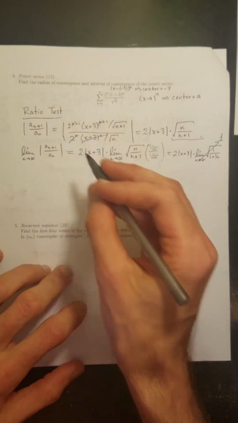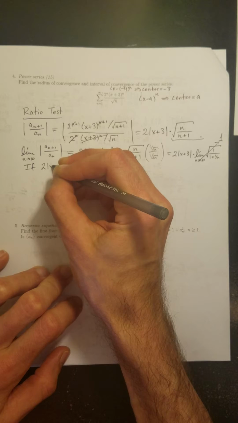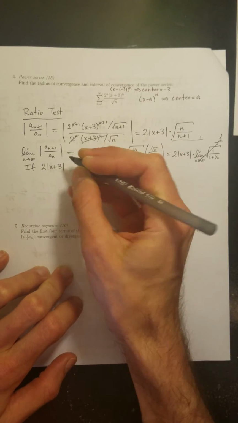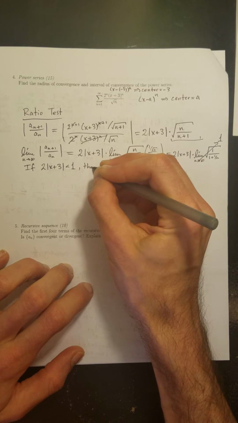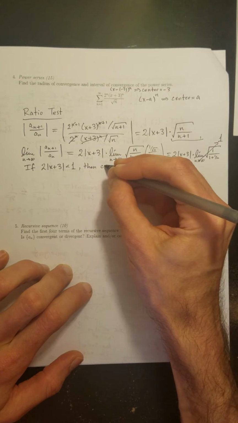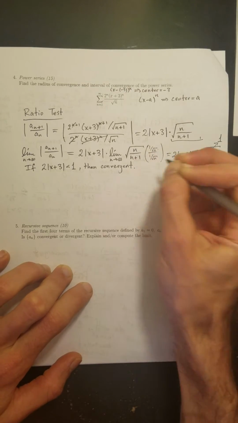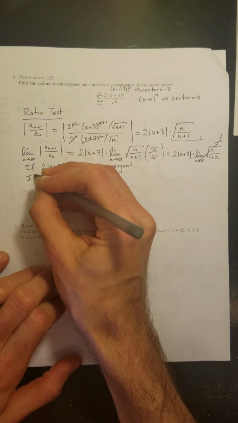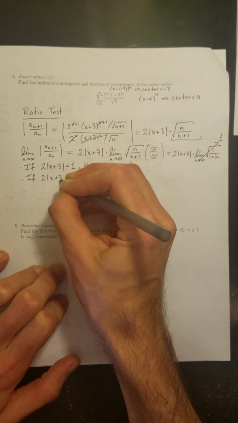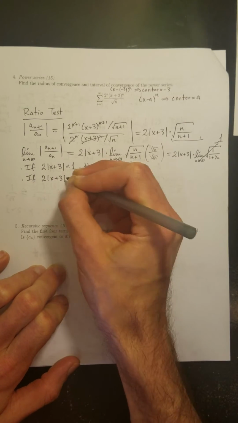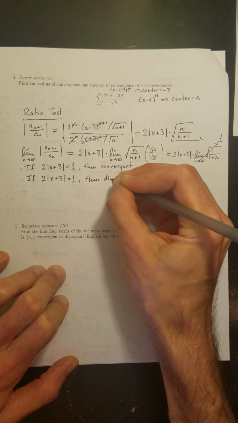And then what the ratio test tells us is that if our limit, which is 2 times absolute value of x plus 3, is strictly less than 1, then we have absolute convergence, so then convergent. And additionally, what it tells us is that if the limit in absolute value is strictly greater than 1, then this is divergent.